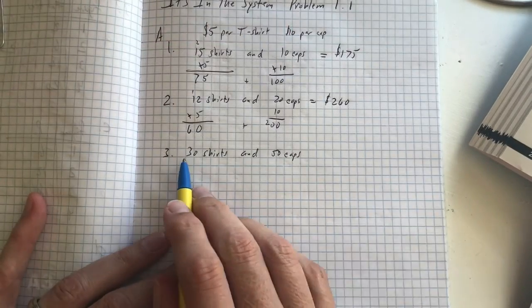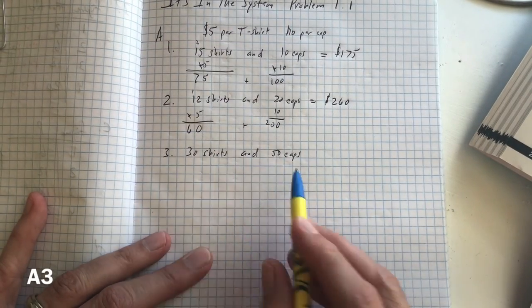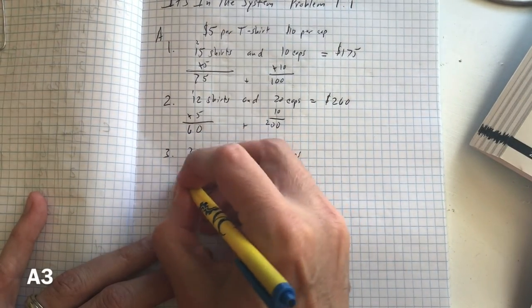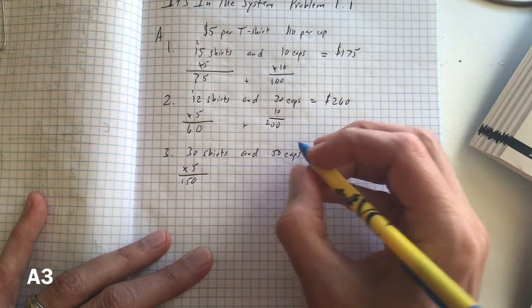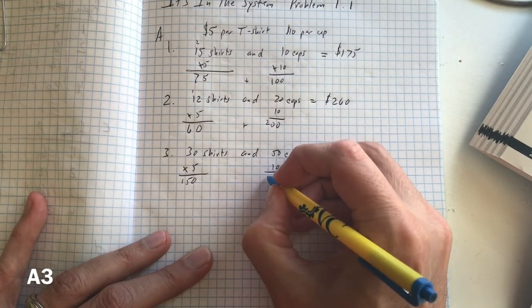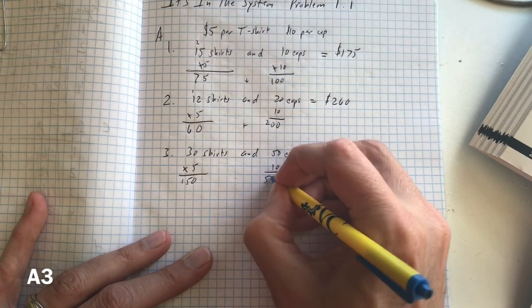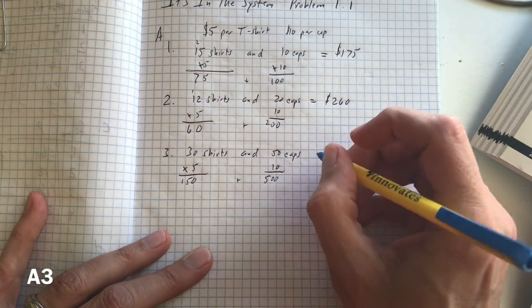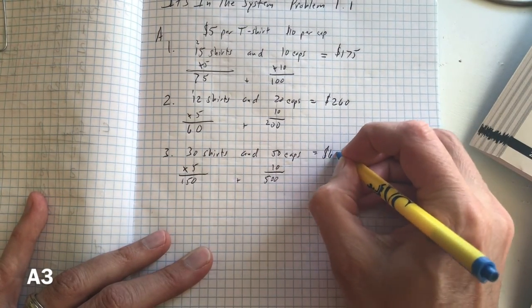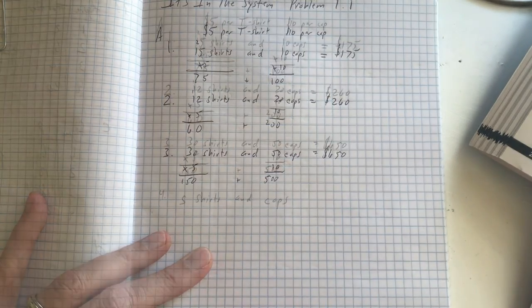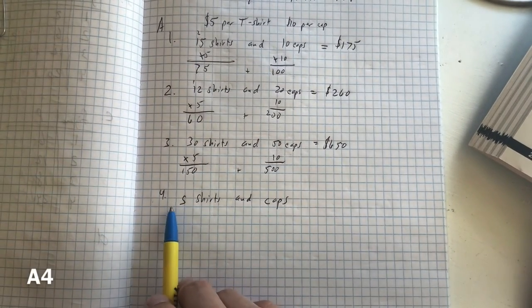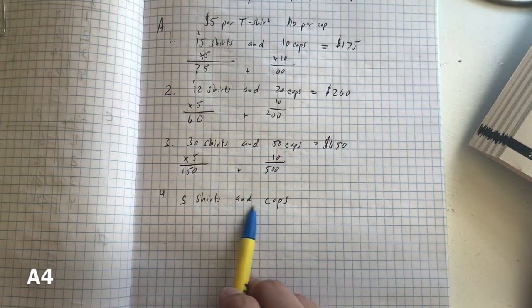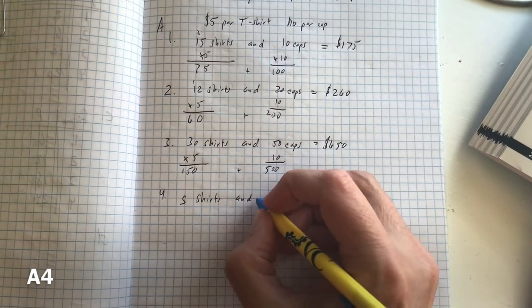All right, A3, 30 shirts, 50 caps. So we'll do the same work here. To add that together, we're going to get $650. So now we get to number 4, and it has S shirts and C caps.